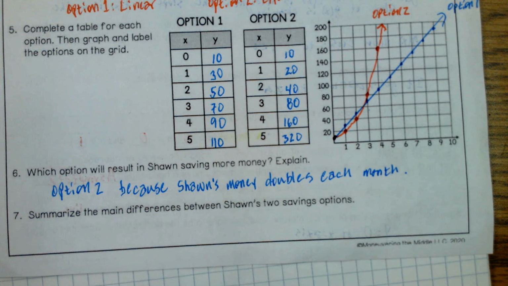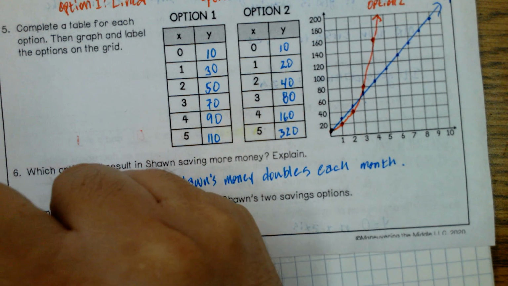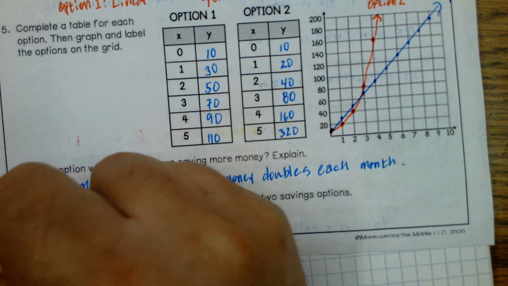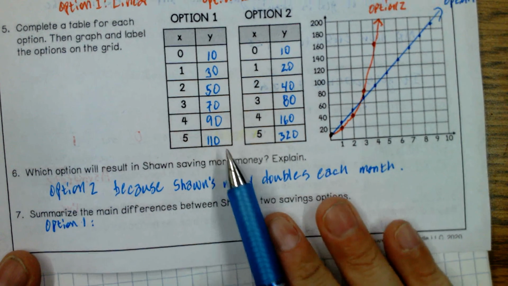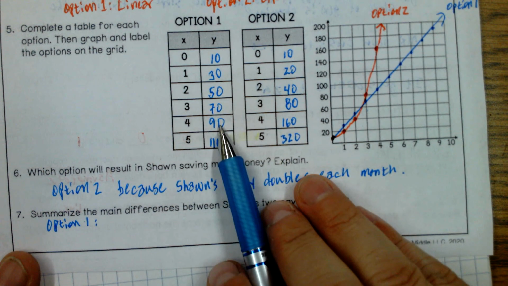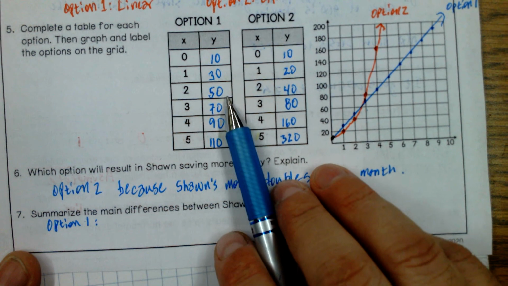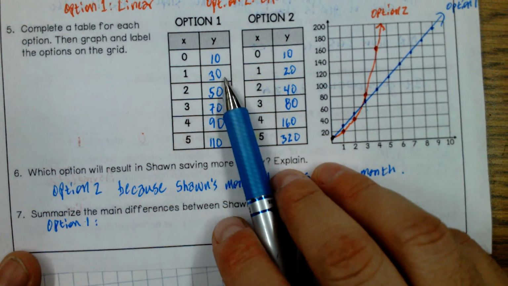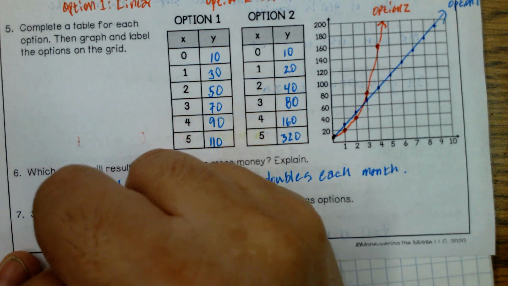Okay. So summarize the main difference between Sean's two saving plans. Option one. What's happening to his money with option one from month to month? Adding by $20. It's adding by 20, right? Yeah, it's increasing. Let's say that increasing by $20.